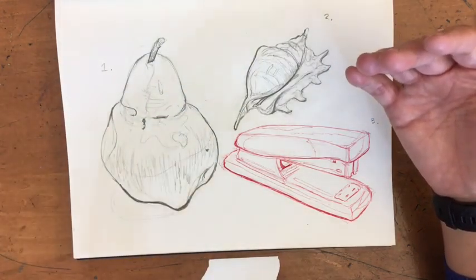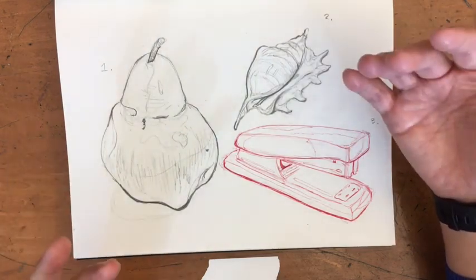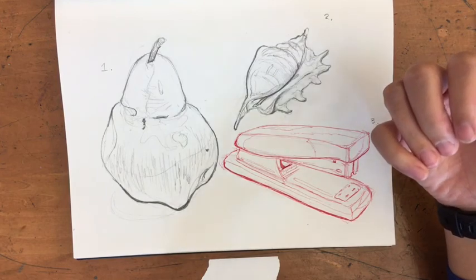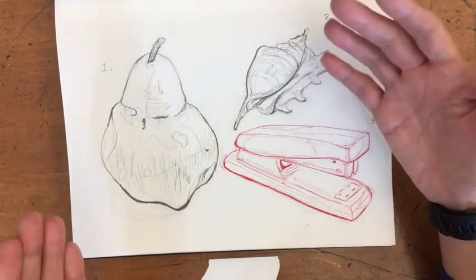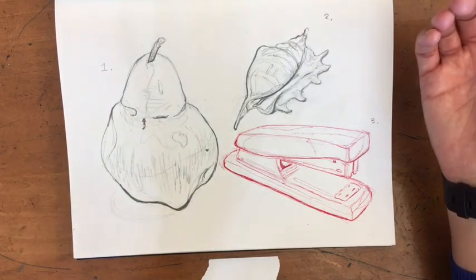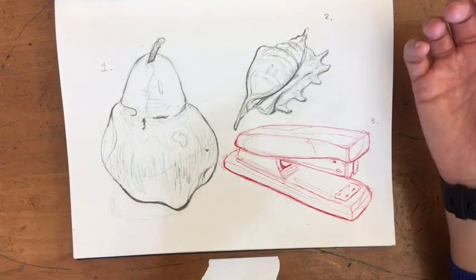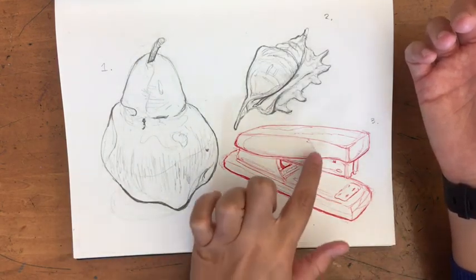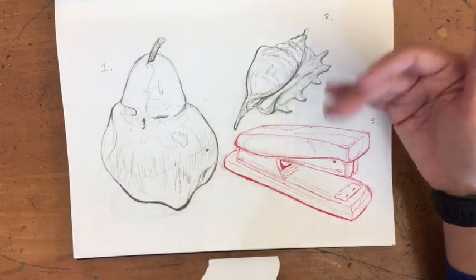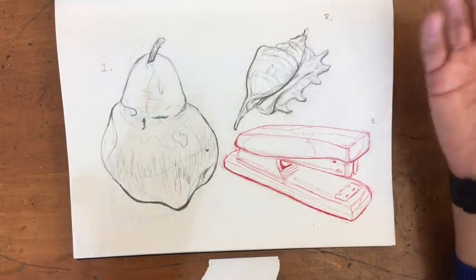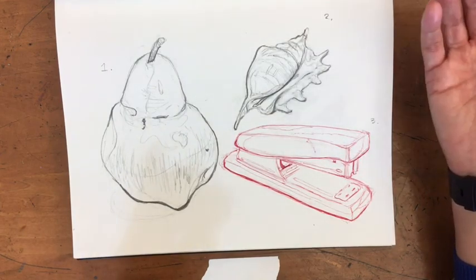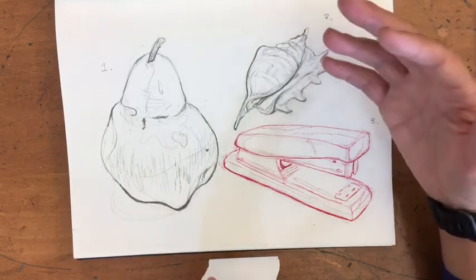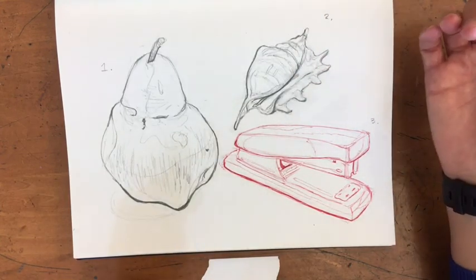Now, if we really wanted to push it and make it look like very realistic rendering, that would require shading, right? You could really get to a very high level of realism with shading, but for a contour line, you really can do a lot with line. You notice here, on the stapler, I indicated where there are shadows and highlights without shading, but just dropping in lines to indicate that. And it adds a level of detail to give your object some form, and make it look a little bit more realistic.